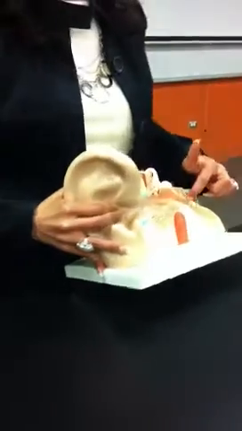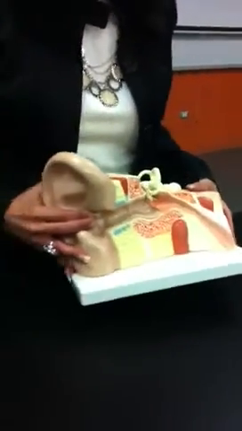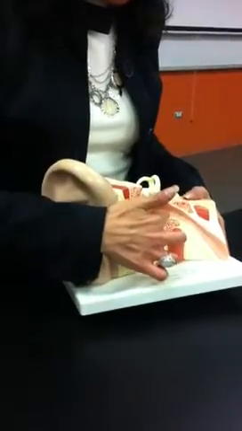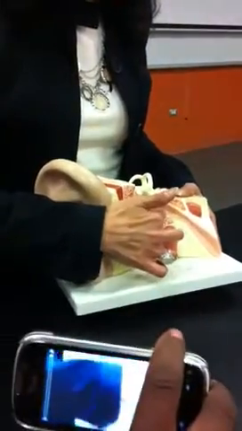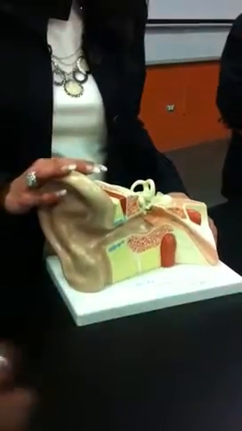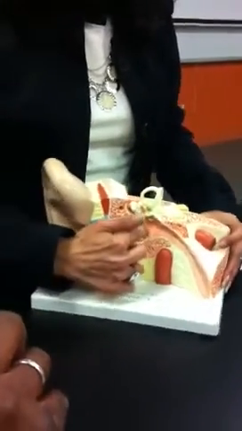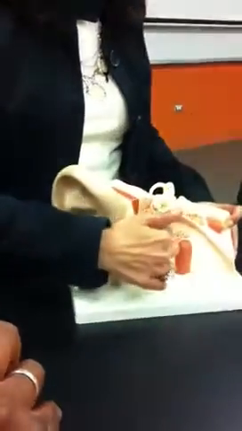Eustachian tube. Right in the middle here, and this is missing from most of the models, would be where your tympanic membrane would go. Could you show us that on the side? Right here. It would go right in here, in that slot. That's where your tympanic membrane would be.